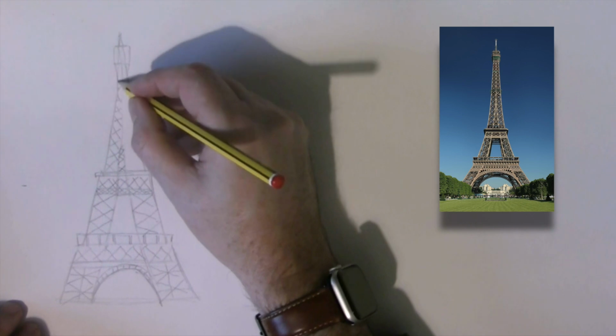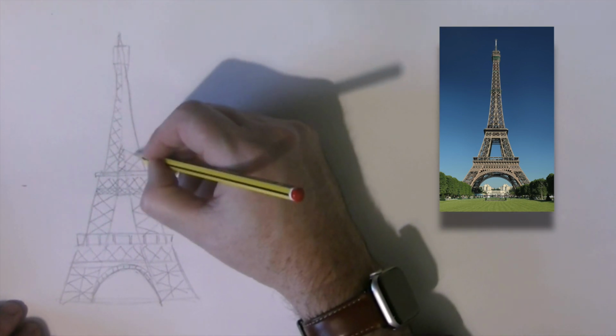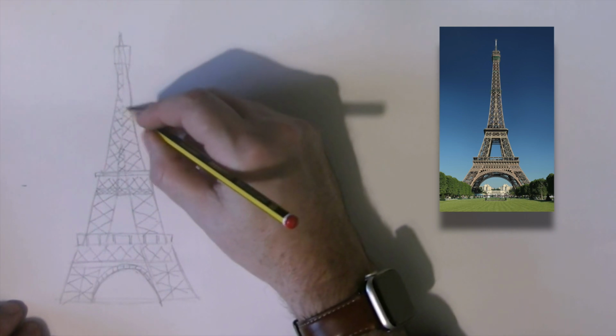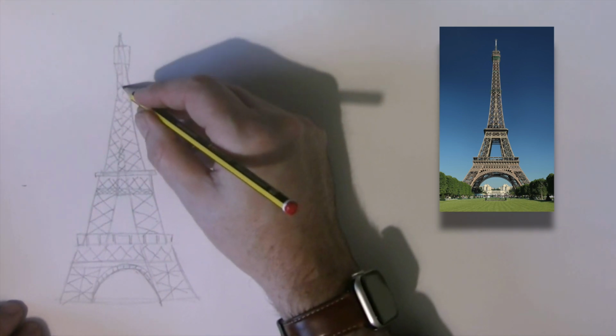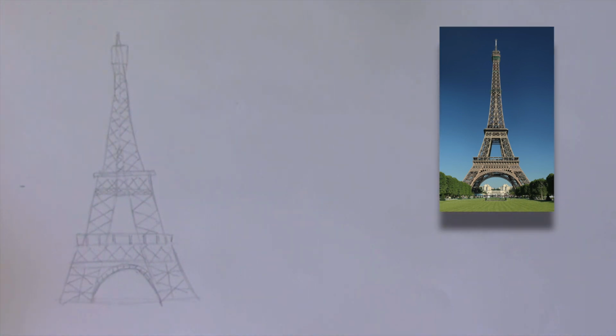I say, don't worry about it being perfect. If we had more time, we could really look at the detail on it, but we want to get the general impression. We are simplifying this picture to get our Eiffel Tower. Otherwise, it would take too long. Now it's looking pretty good.